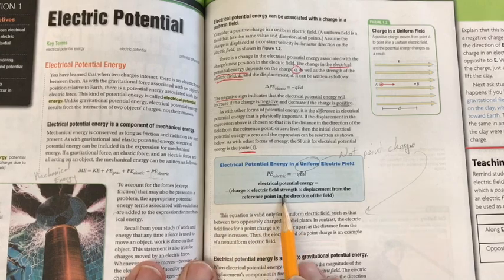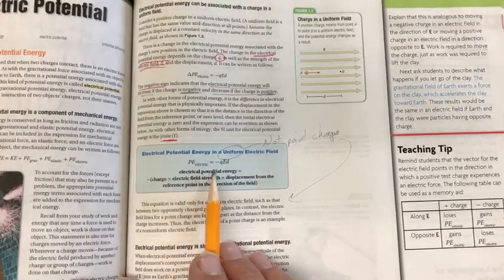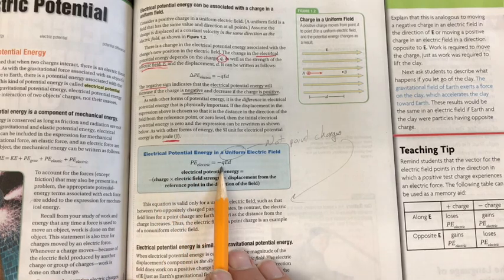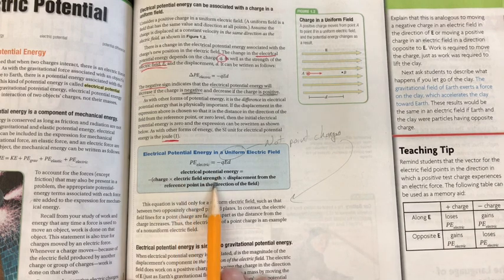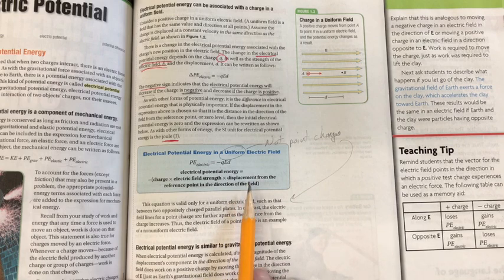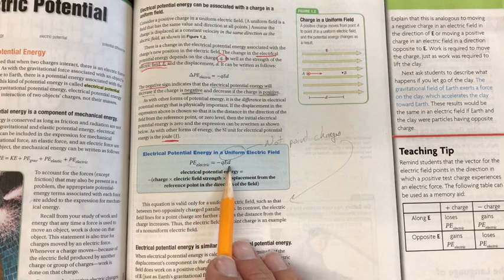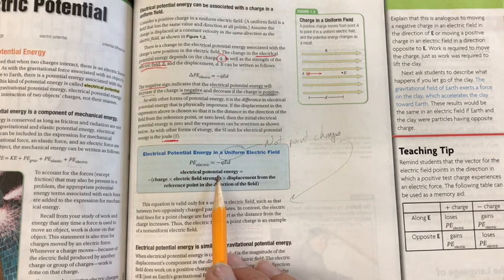And so our electrical potential energy is equal to the magnitude of the charge, Q, and the electric field strength, and the displacement. You can kind of think of it like work equals force times distance, which is also measured in joules, but that's a physical thing. This is electrical.